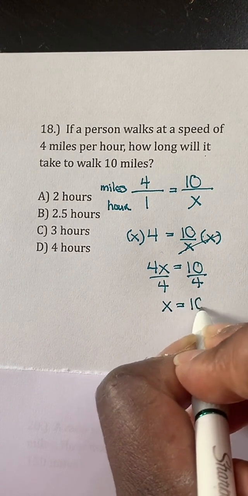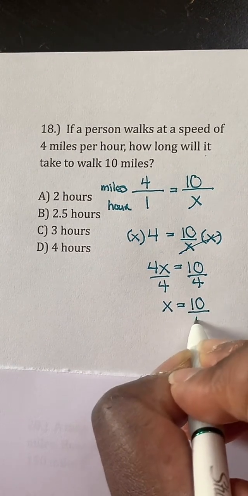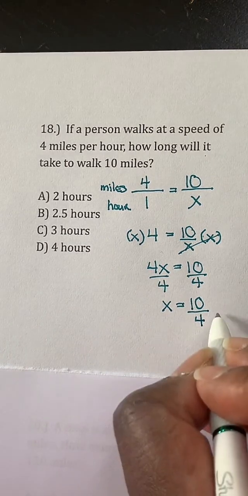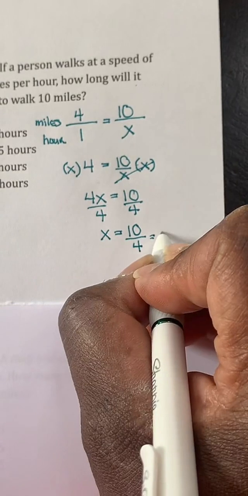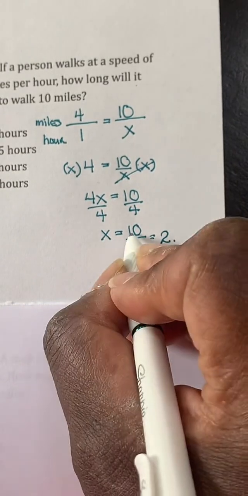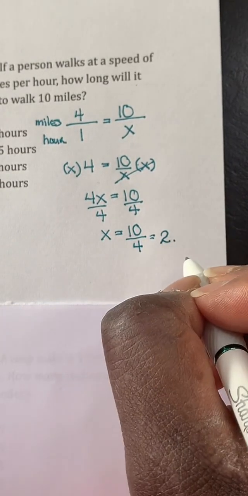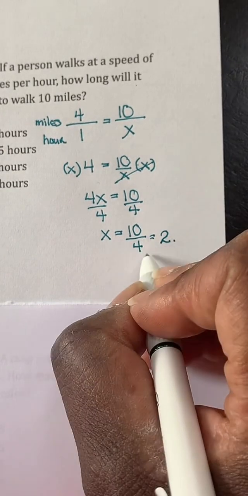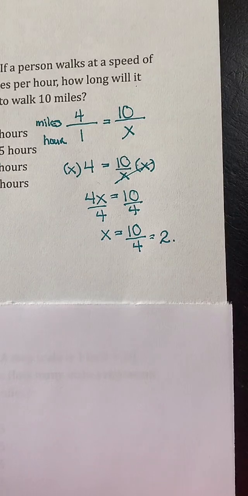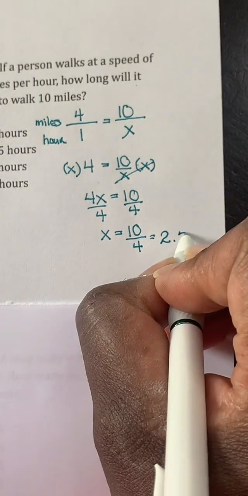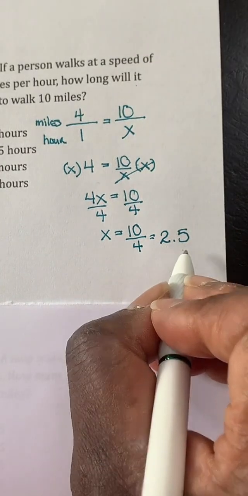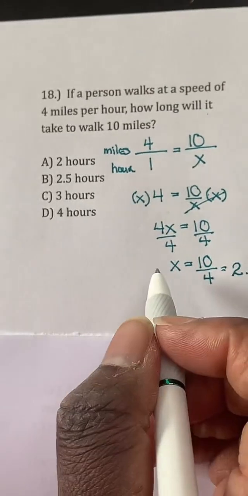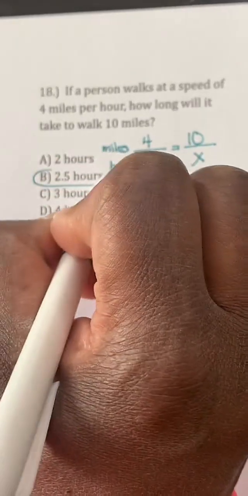I don't really like it personally. So now we got 10 divided by 4. So how many 4s can go into 10? Well, that's 2. And then 10 minus 8 will give me a remainder of 2. So that means I had to bring down a 0. So now instead of a 2, I have a 20. And how many 4s can go into 20? Exactly 5. So this will give me my hours. So it'll be 2.5 hours. That's one way of doing it.